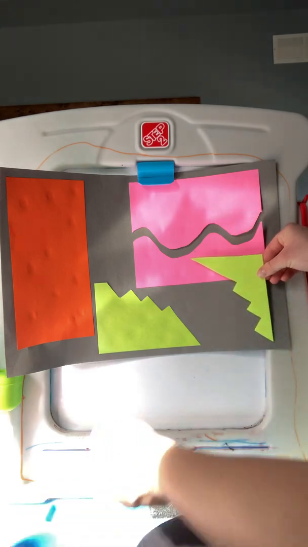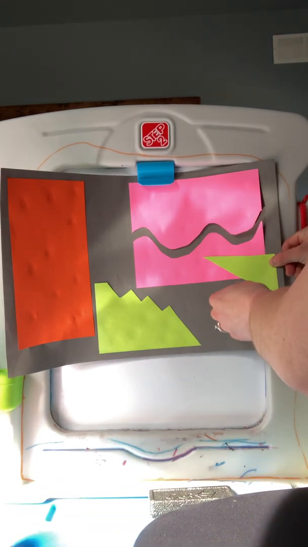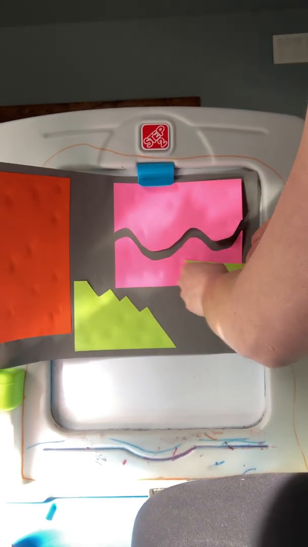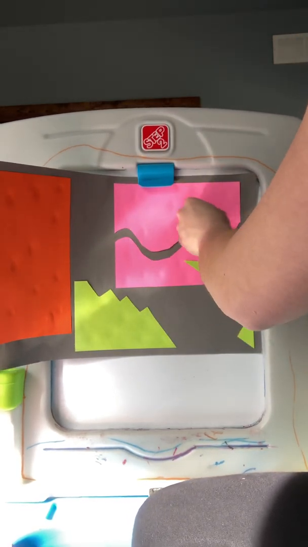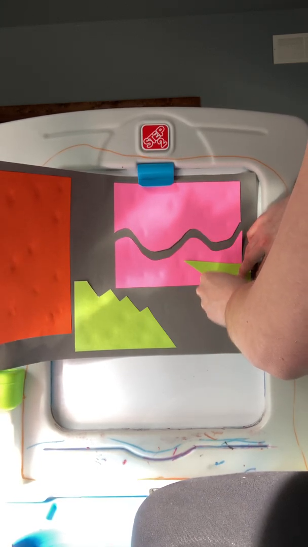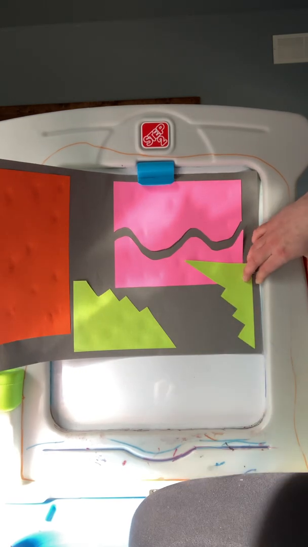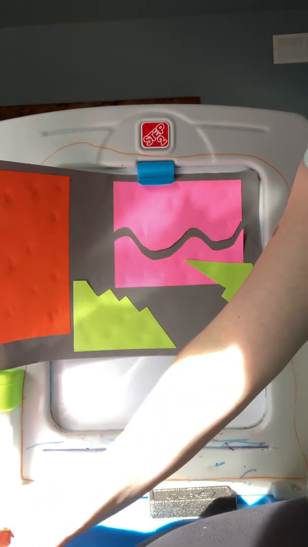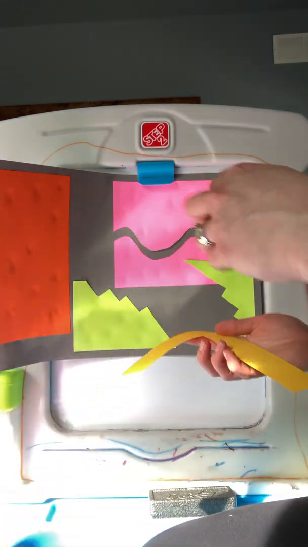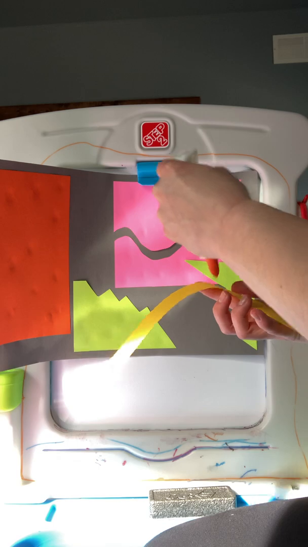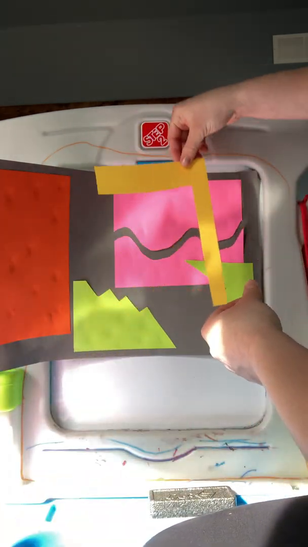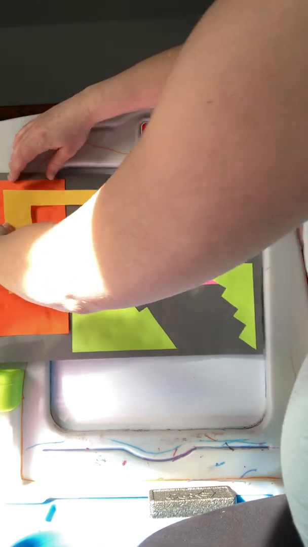I can use it in another area. And then I'm going to do one more piece here. And this is just the corner piece. And I'm going to put that one right here.